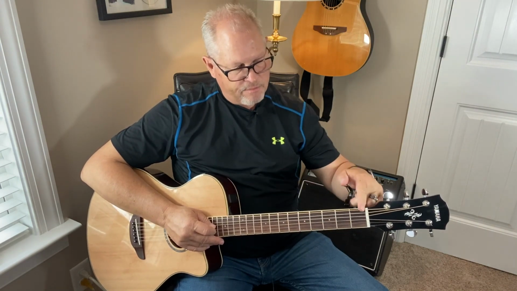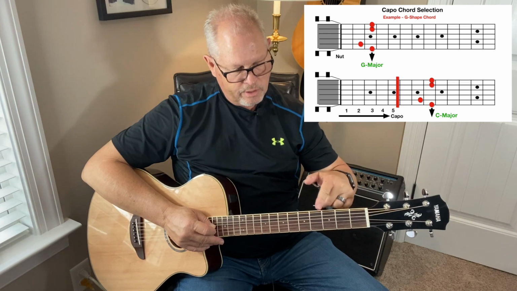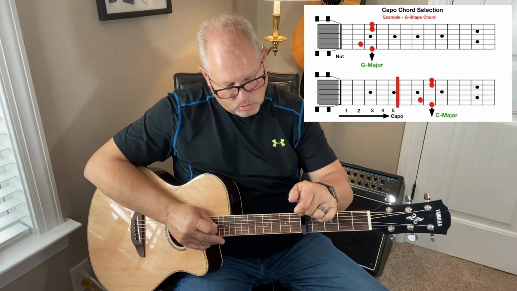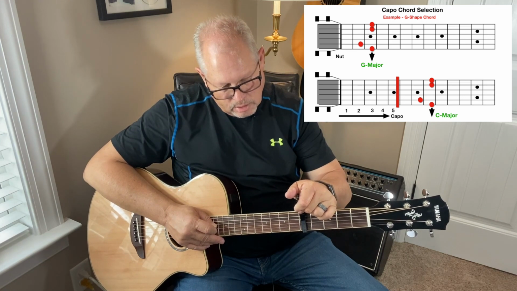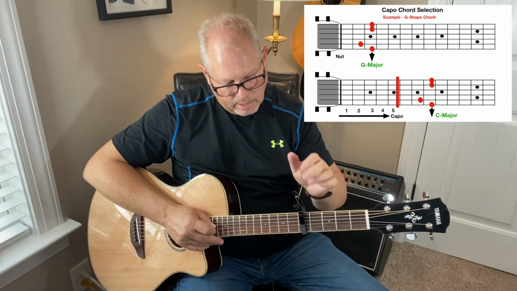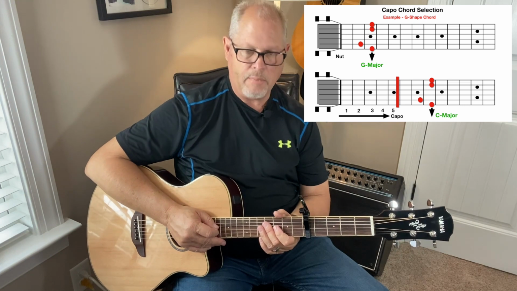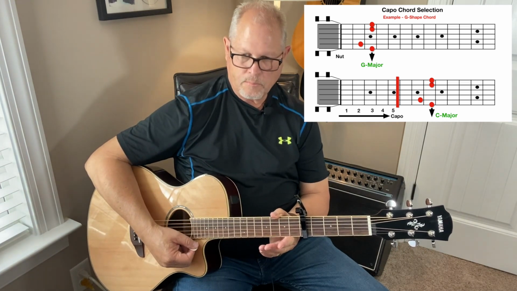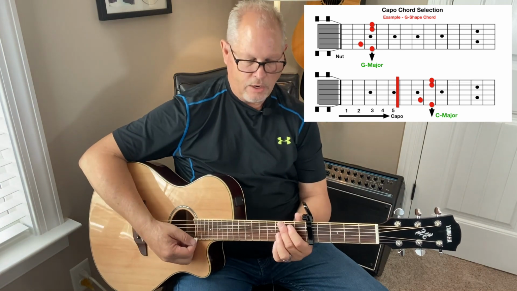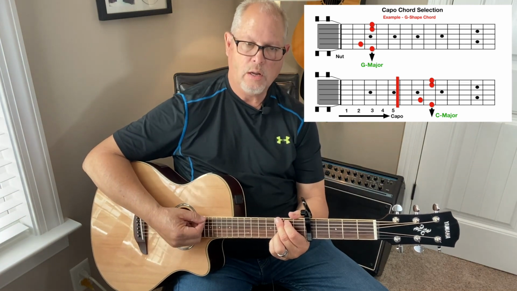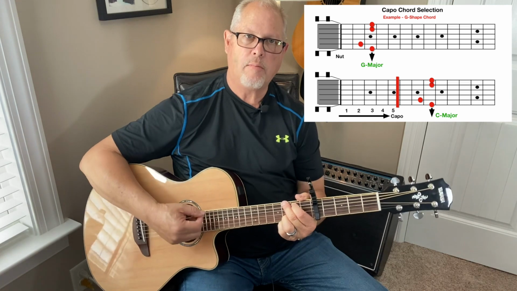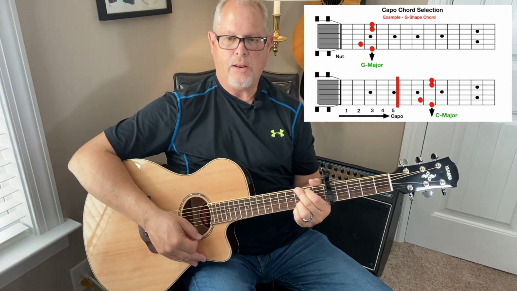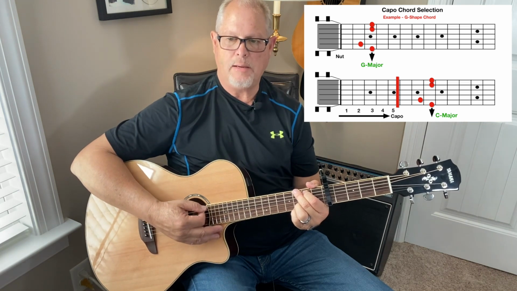If we move it up 5 frets, 1, 2, 3, 4, 5, it should be on that second dot. Most guitars have landmarks with a dot there. So that would be the 5th fret for the capo. And you play the same chord shape of G that you're comfortable in playing. Just use the same chords, but that's a C major.